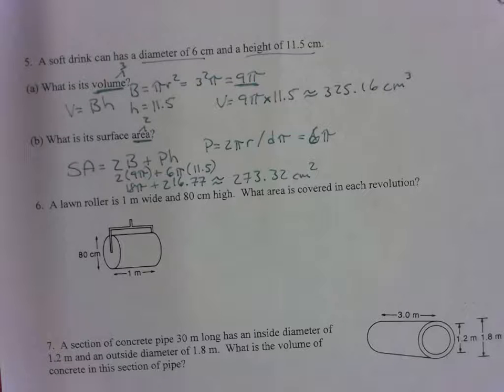So I have the perimeter. I have the height. You multiply the perimeter times the height. So 6 pi times 11.5 gives you 216.77. That's this part of the equation. Now that I have both pieces, you're going to add both parts of the equation. When you add 18 pi plus 216.77, it's approximately 273.32 centimeters squared. Does that make sense? There's a lot there. None of it's hard.